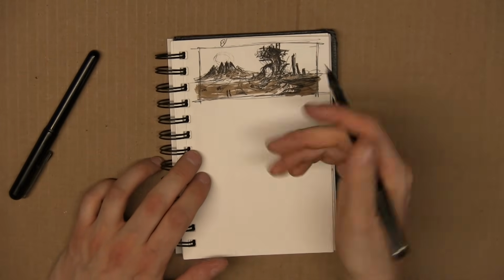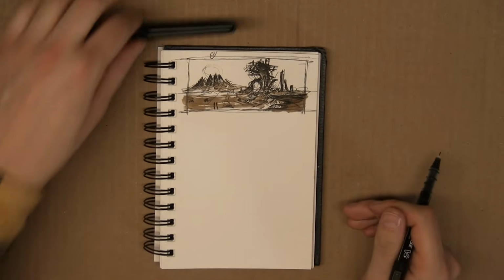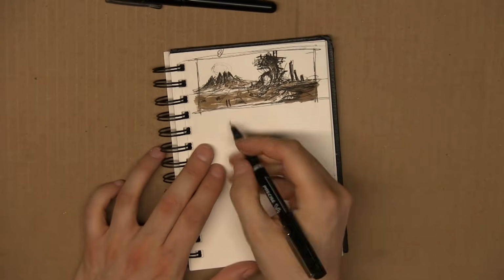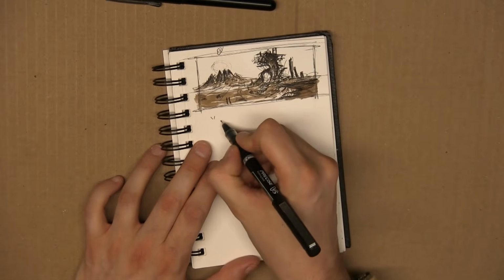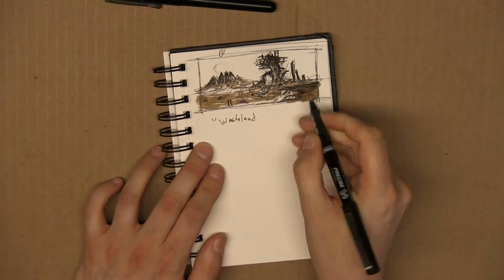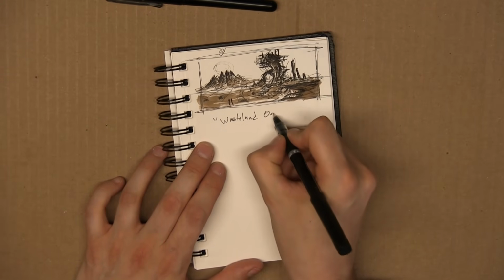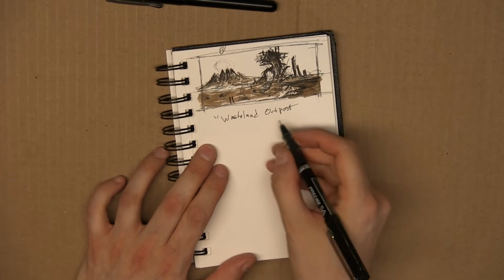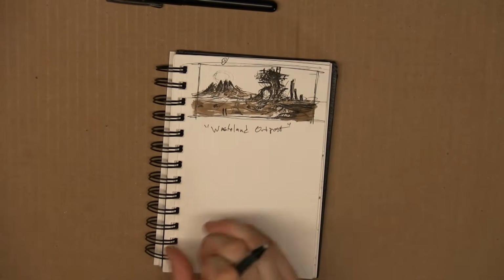And usually, as I'm working on it, I have probably come up with a name for the piece if it would become a piece. I've been using the term desert stop-off a lot, so I'm probably going to go, let's say, wasteland outpost. Wasteland outpost. That works.